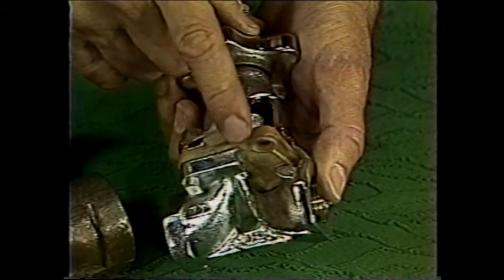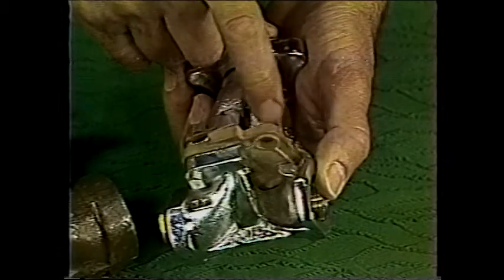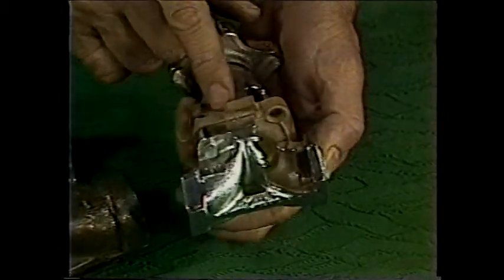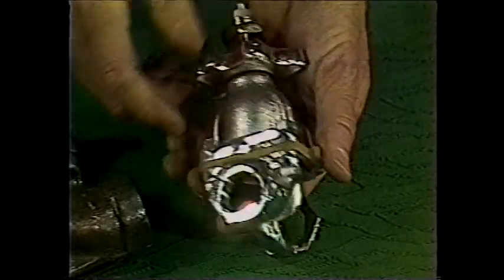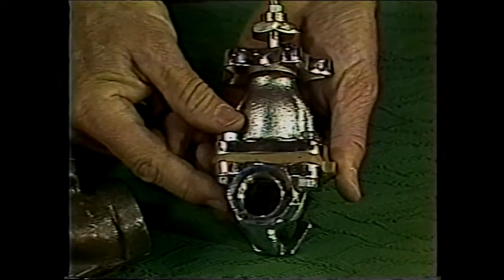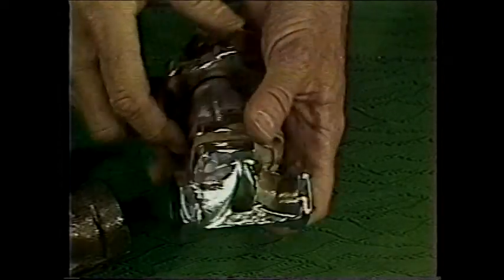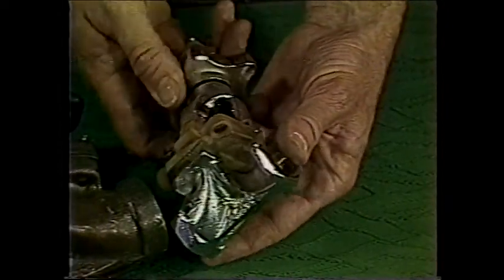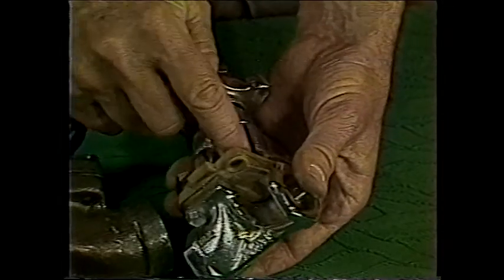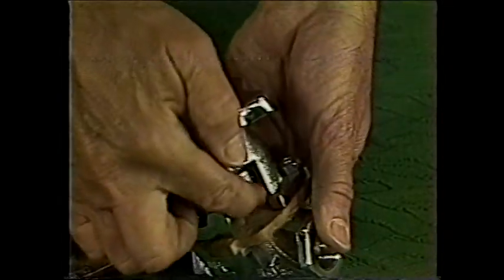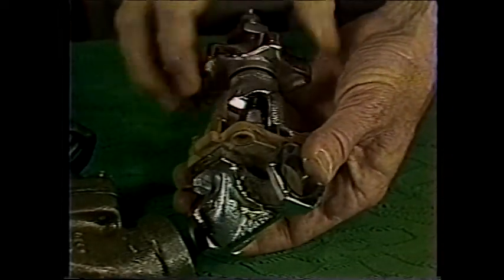The diaphragm valve uses a sheet of flexible material, usually some type of rubber or resilient synthetic material, which may or may not be reinforced with fiber. This sheet is bolted in place right here between the cap and the body of the valve. The valve stem is connected to one side of the diaphragm, and that side is never exposed to the medium flowing, and therefore no stem packing is required.